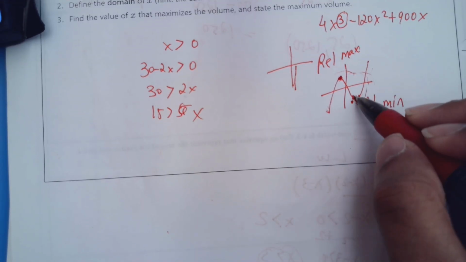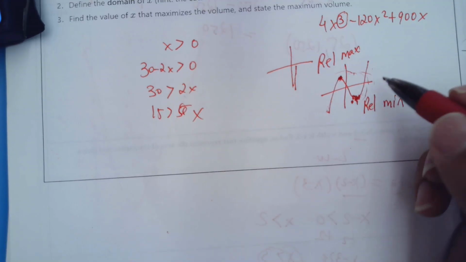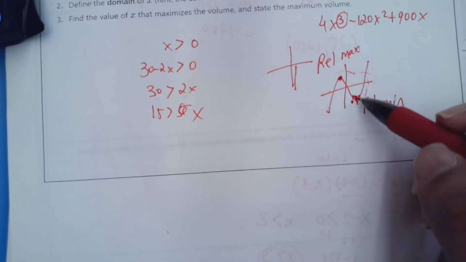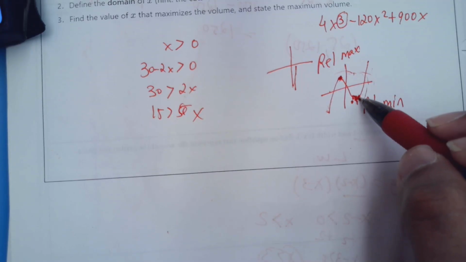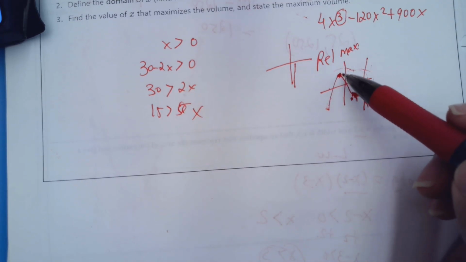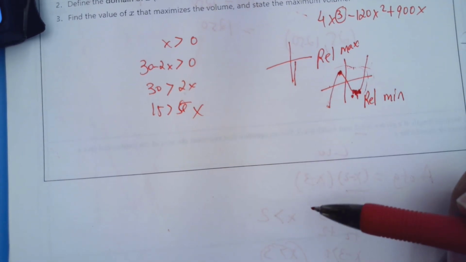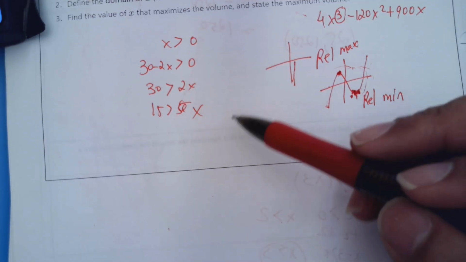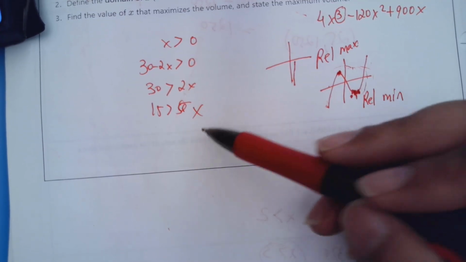If I were to graph it correctly, I would have gotten this, and this would have been my answer. You want to maximize the volume, so I'm looking for the relative max between 0 and 14, because that's your domain. Whatever the highest value is between 0 and 14, that should be your answer.